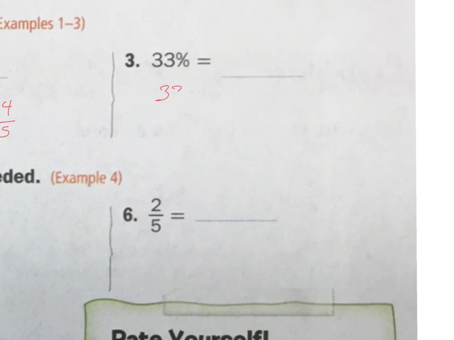Okay. Another one. We have 33 out of 100. So it's 33 over 100. Now, 33, the only way I can simplify that is either 3, 11, or 33. None of those go into 100. So that is my answer.